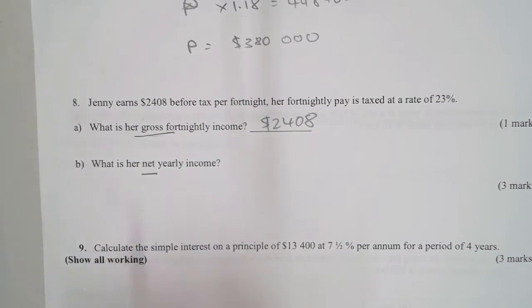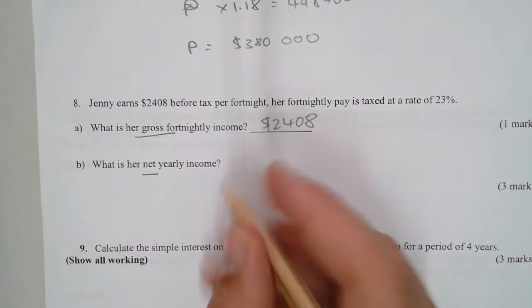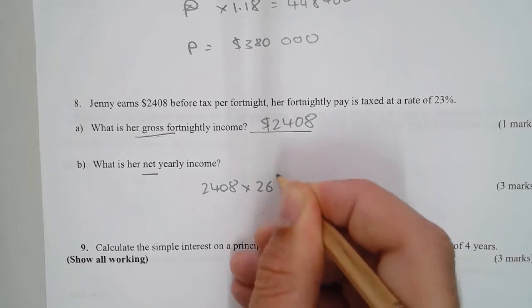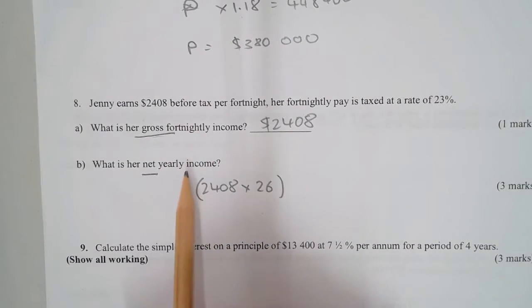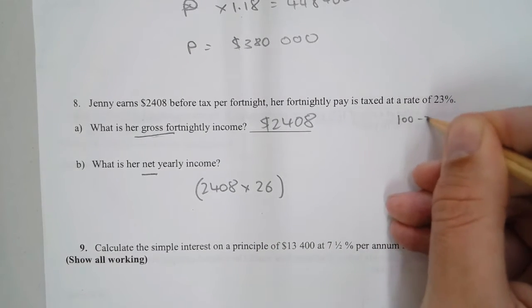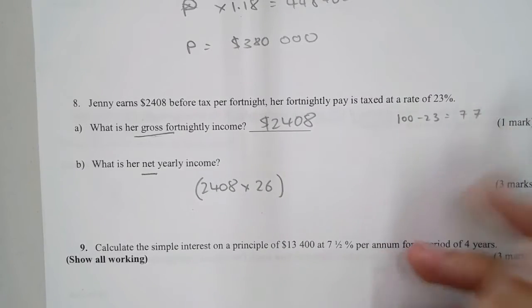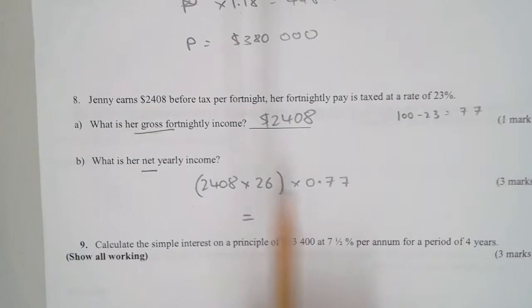Net means after tax, so you can work out how much she earns in a year and then tax it. So it's 2,408 times by 26 fortnights in a year, and then she's getting taxed at 23%, which means 100 minus 23 is 77, so she keeps 77% of her money. So I'm timesing that by 0.77, and that will give us our final answer in one go.